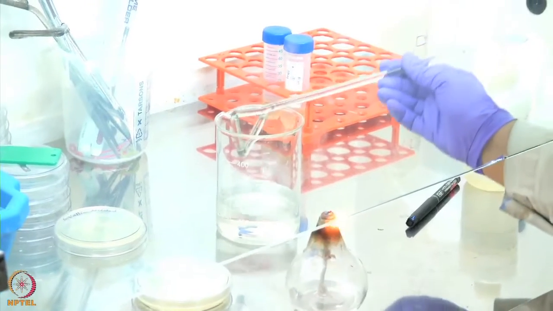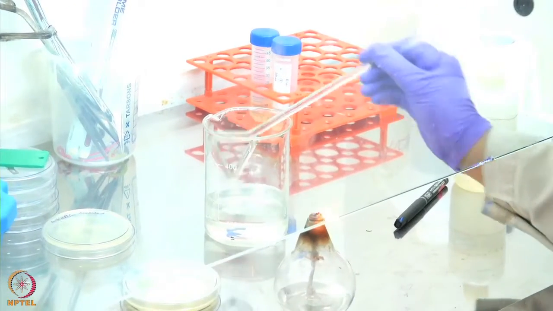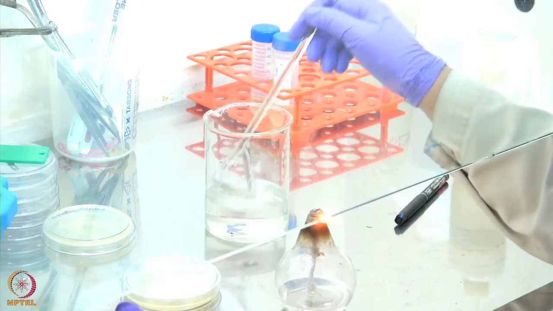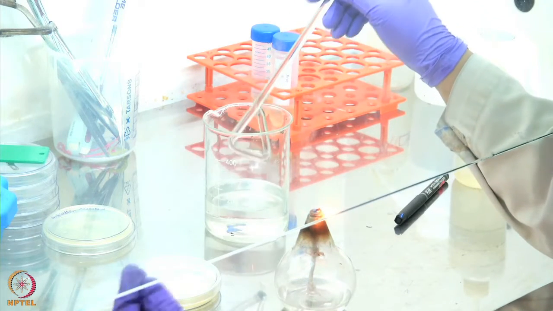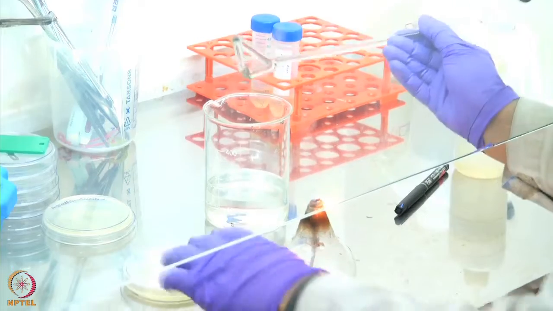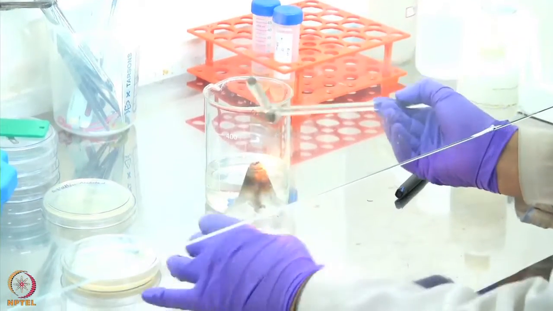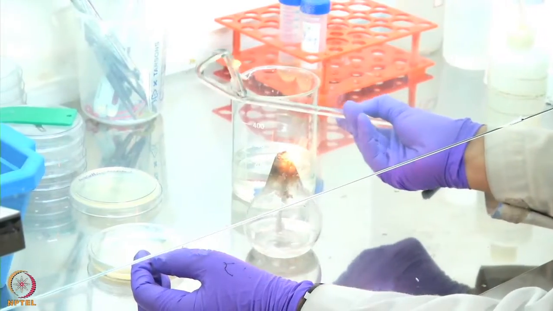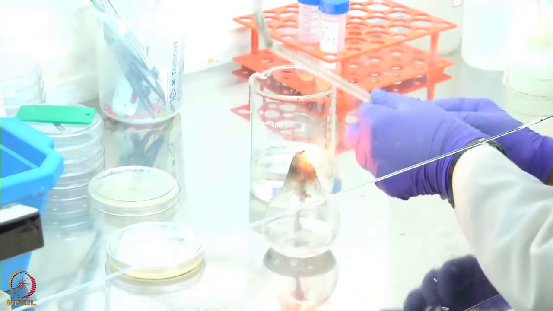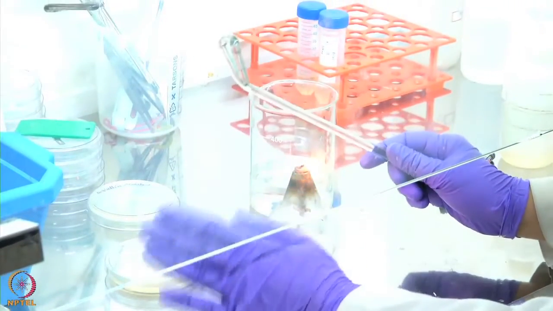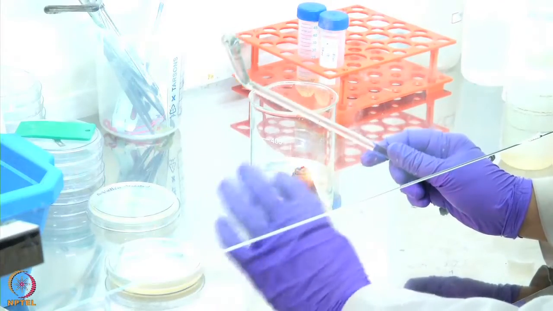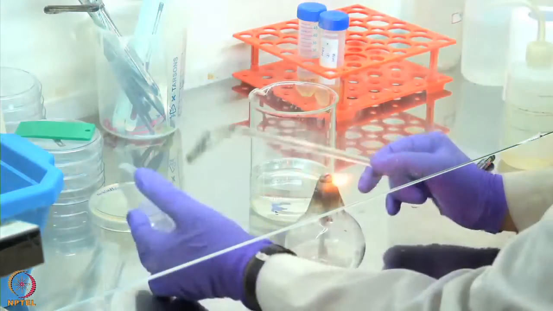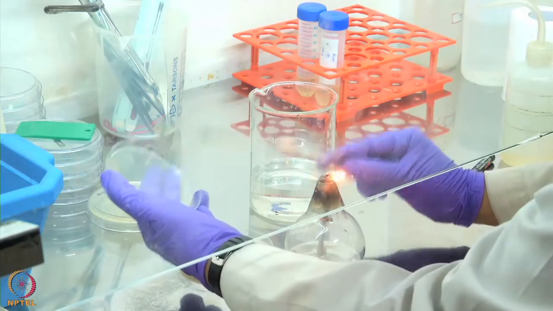So, this is the spreader which I am going to use for plating. This spreader is already dipped in ethanol so that all the microorganisms, if any, will get killed. I will put it to flame so that the alcohol evaporates. I will wait for the spreader's temperature to get down, because if it is too hot, it may kill my DNA sample as well. I can touch it here so that it becomes cool.